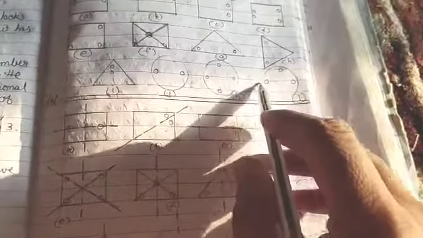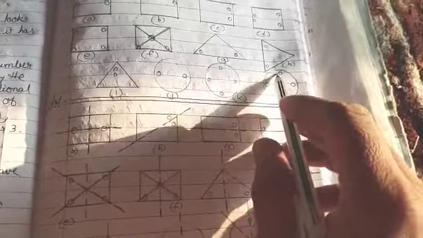And here only one vertical line is possible, no horizontal, because if you draw a horizontal line, the upper part will have one punch hole but the lower part is not having. So this is how you have to draw your figure.